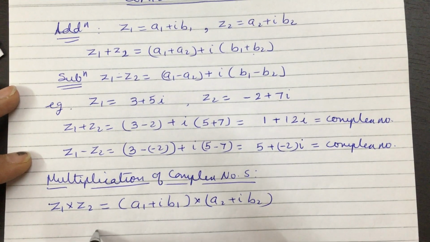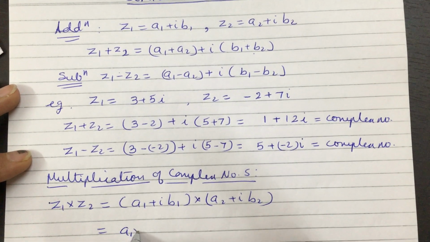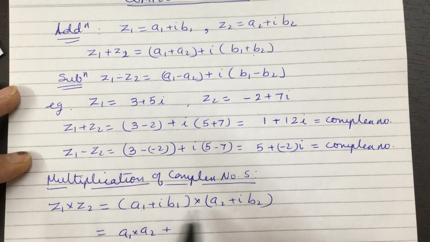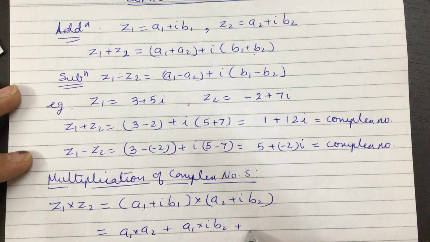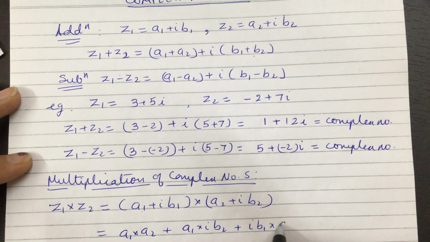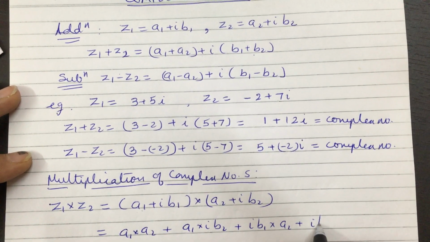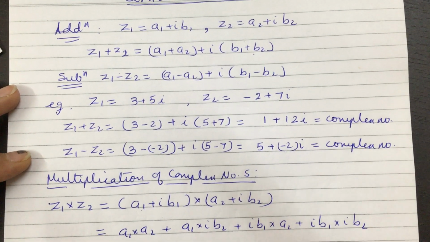So a1 into a2 plus a1 into ib2 plus ib1 into a2 plus ib1 into ib2.